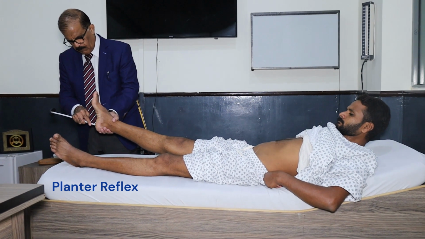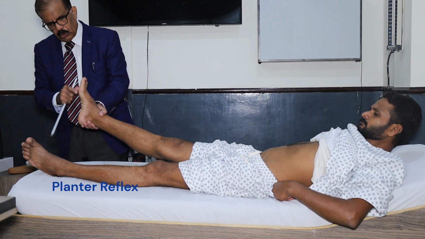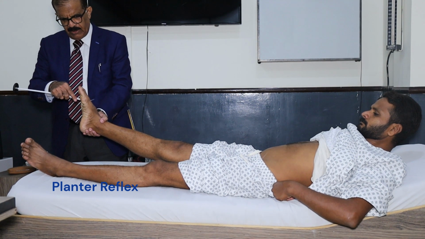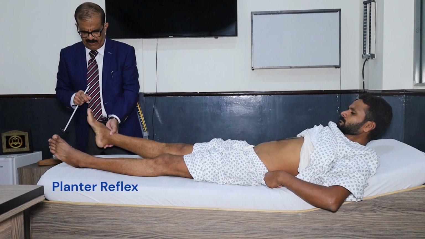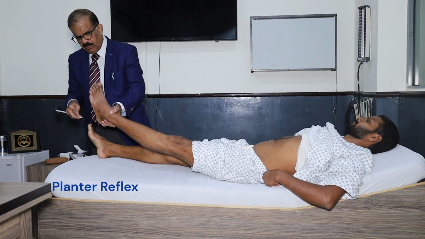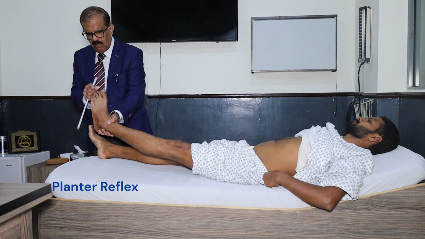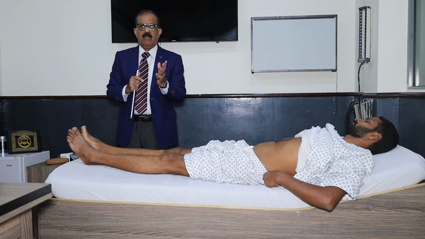Now see how I do it. See, I could end here also if I see the flexion, but normally I have to come like this. This is the normal downgoing plantar reflex. On the other side also I do it. See, this is flexion of all toes, which is typical.